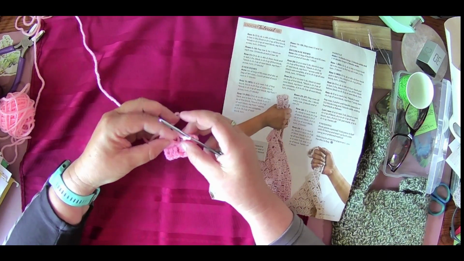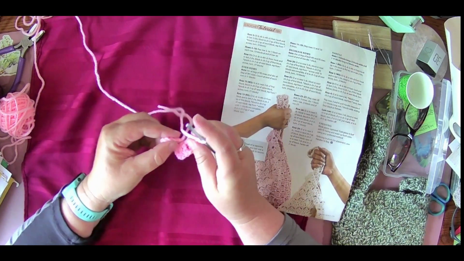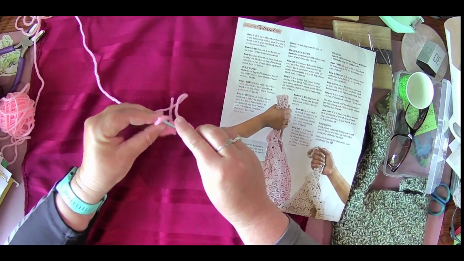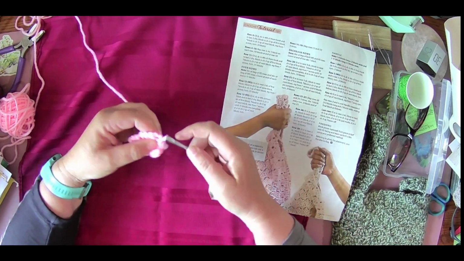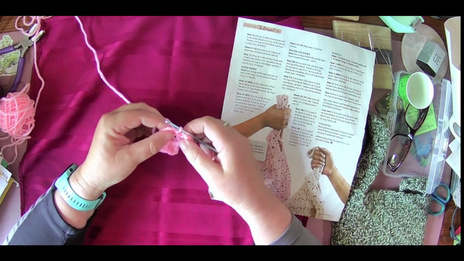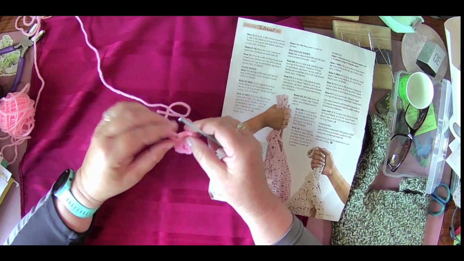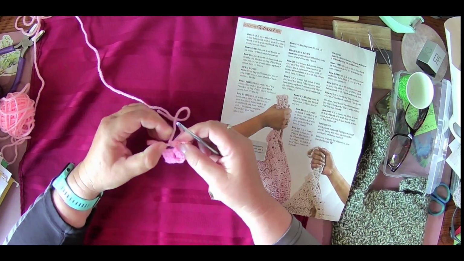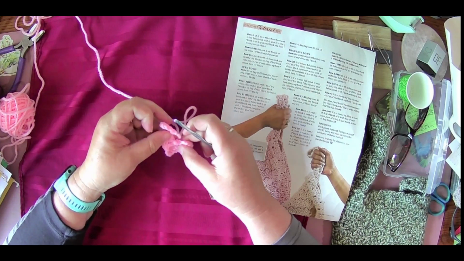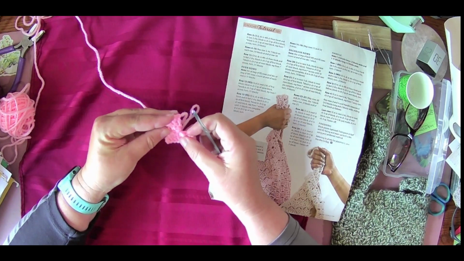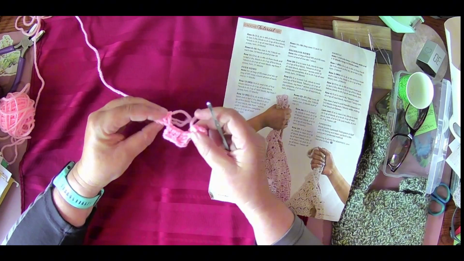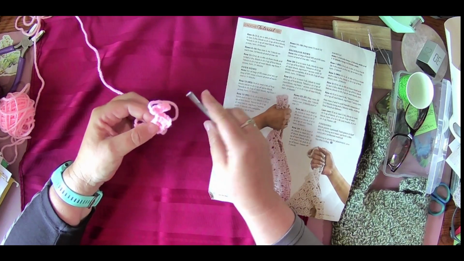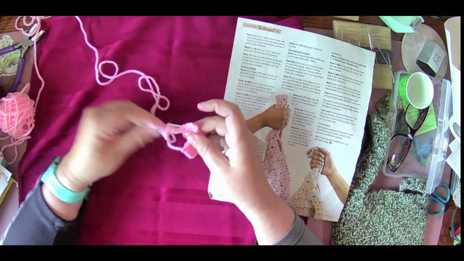My goodness. I want that to be there. I'm just going to ignore the fact that it's not attached to anything right now and slip stitch into, but that doesn't put me where I want to be. I want you to be somewhere. Where do I want you to be? Nope. Let's try again.